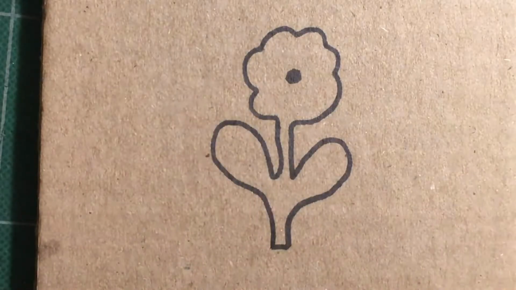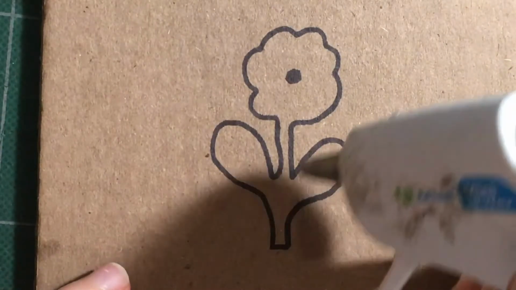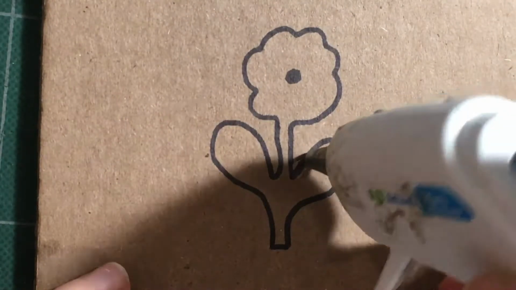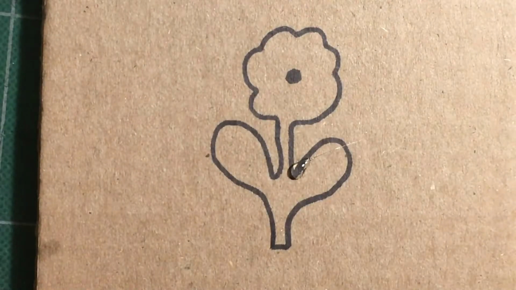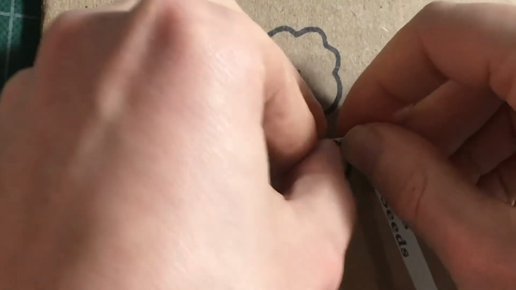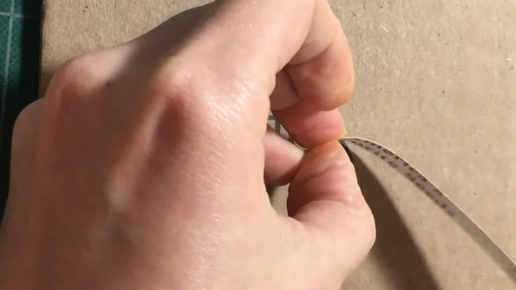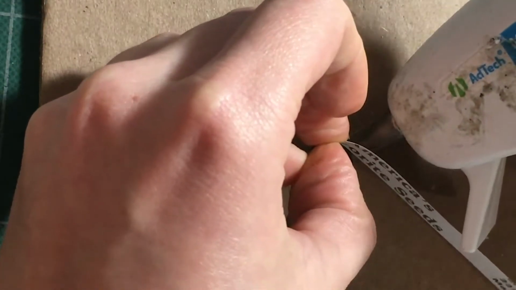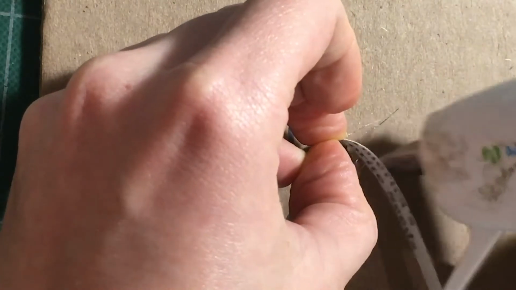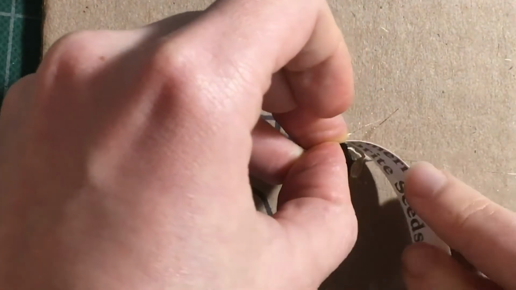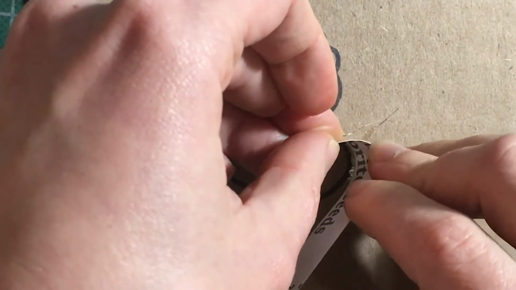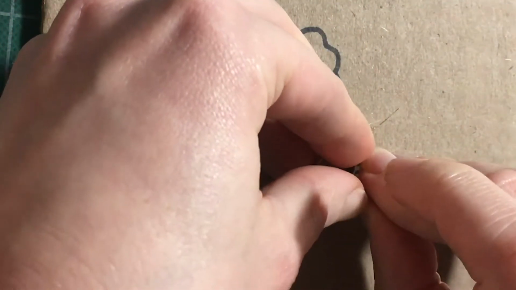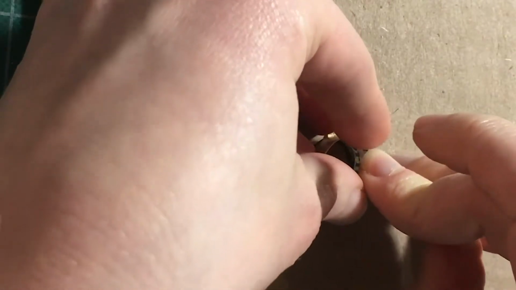So I'm gonna begin just by putting down a little dot of glue, maybe at one of the corners of my design, and I'm gonna start just slowly curving this around, holding down one part at a time, and kind of staying on the outside of my shape. So I'm just putting down a little dot of glue at a time. And I'm using a lot of patience here and only a tiny bit of glue.